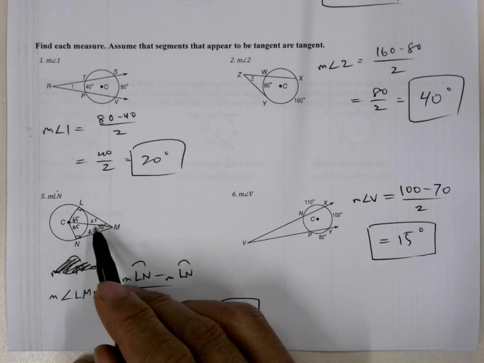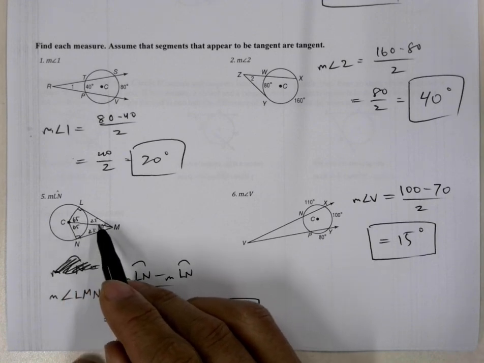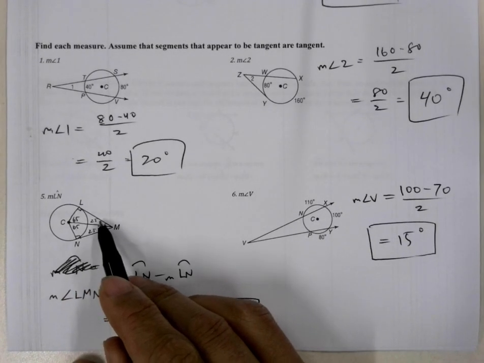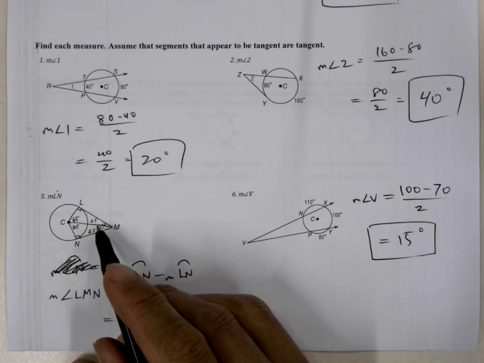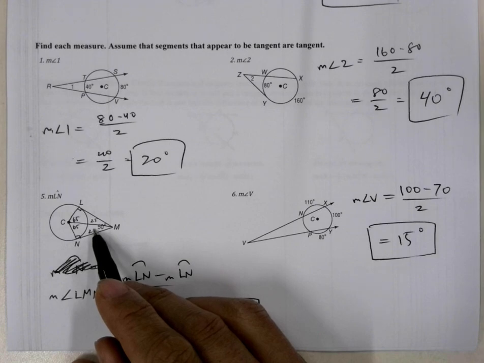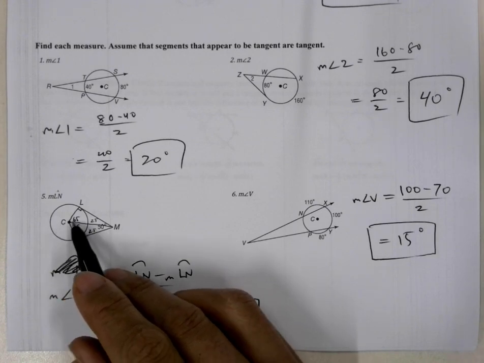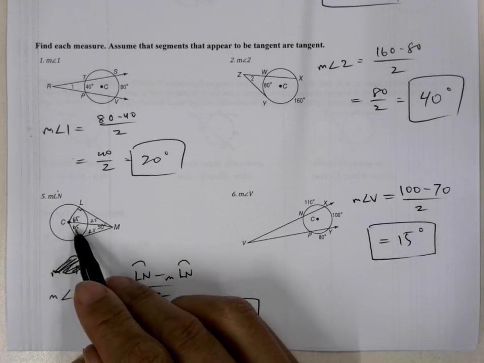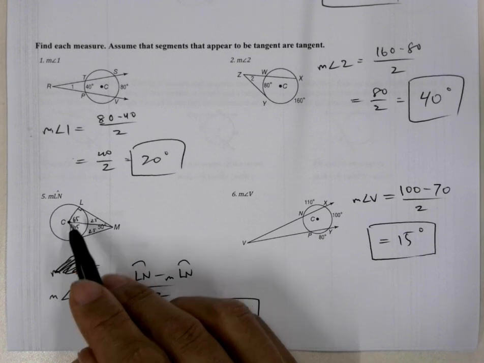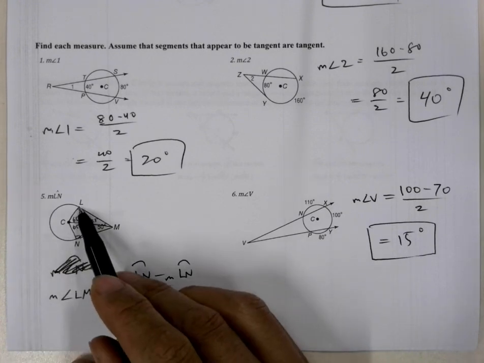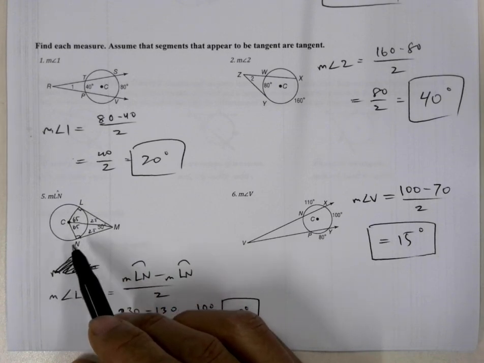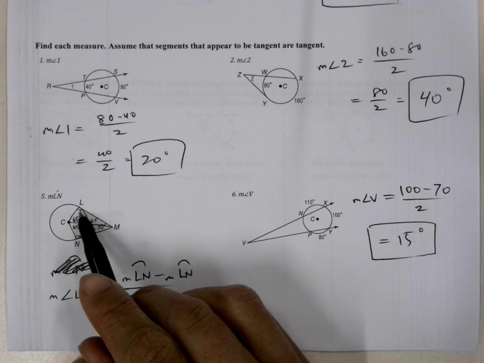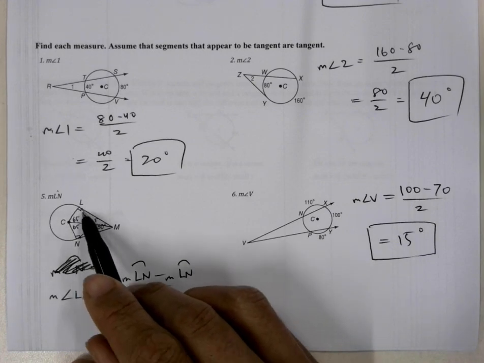So this line that I drew right here is going to split that 50-degree angle in half because of that fact. So that's going to be 25 degrees, and that's going to be 25 degrees. Then using the triangle angle sum theorem, I found that this angle here is 65 degrees and 65 degrees, which tells me that LCN is 130 degrees, which then tells me that the arc LN is 130 degrees.